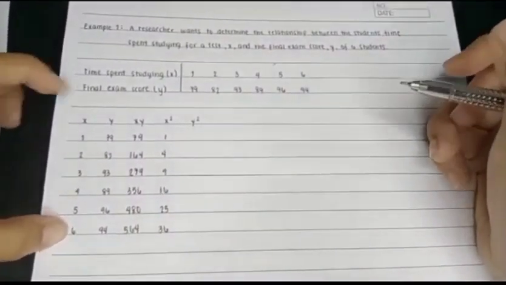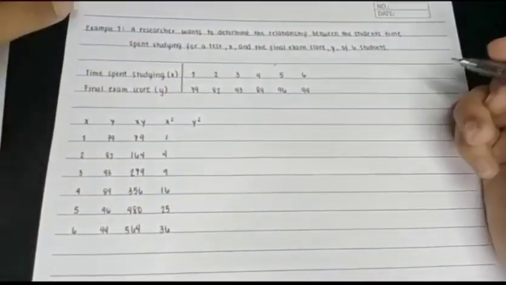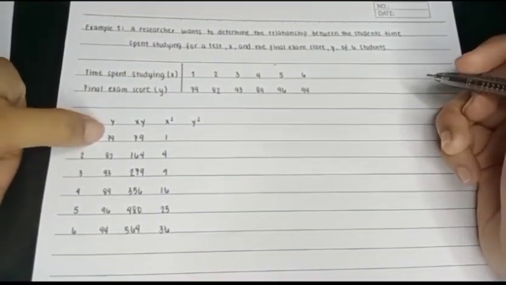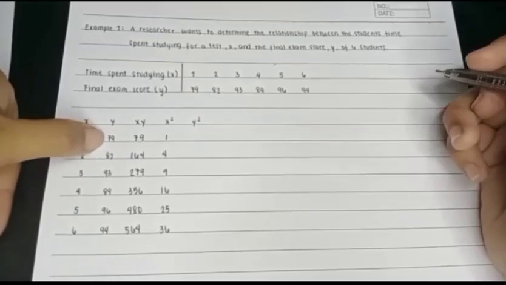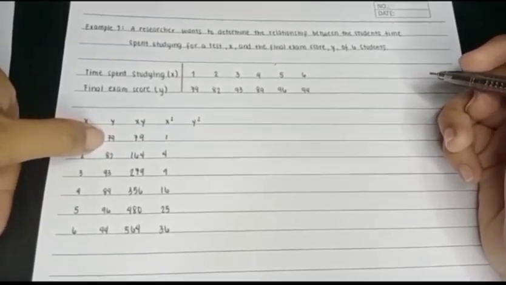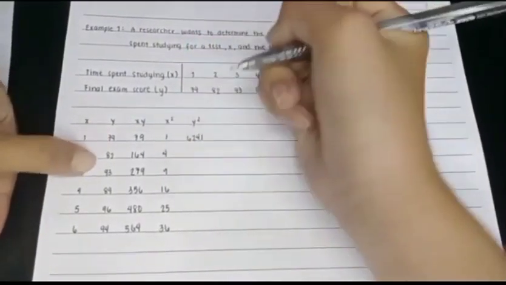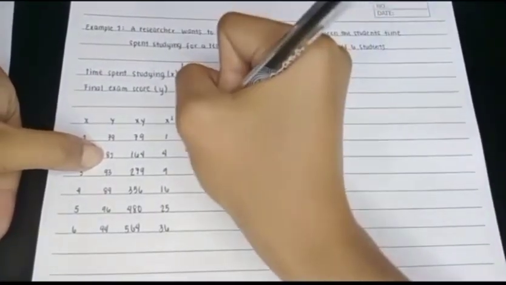Then, after that, here we go to our y squared. What we will do is square the values of our y. So, 79 squared is equal to 6,241. 82 squared is equal to 6,724.